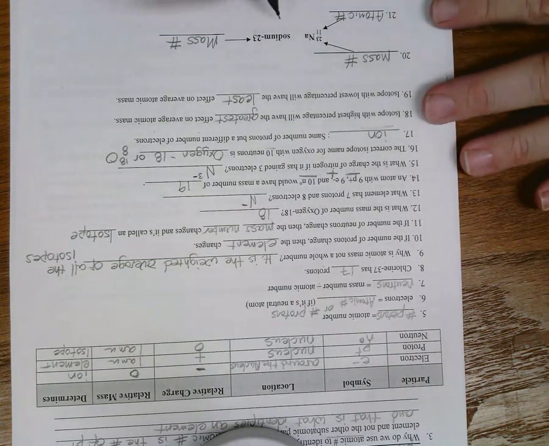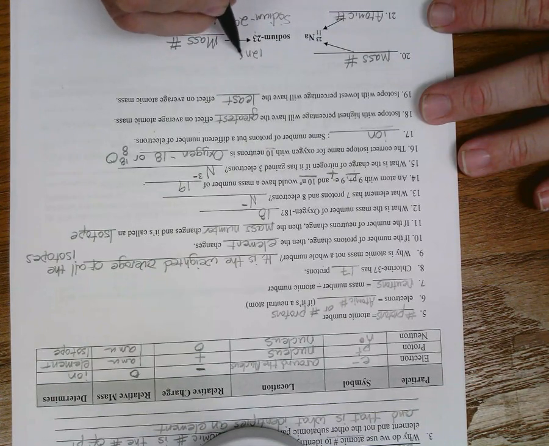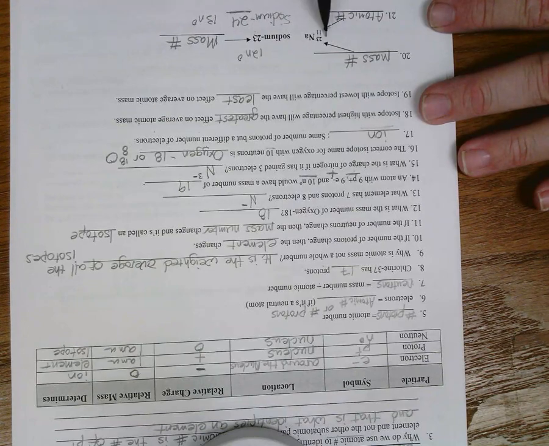So sodium-24 has how many neutrons? Well, if it has 11 protons, then it has 13 neutrons. This has 12 neutrons. So 13 neutrons, 12 neutrons. That's the difference between isotopes. That's why they have to give you the mass number. Have to. Okay.